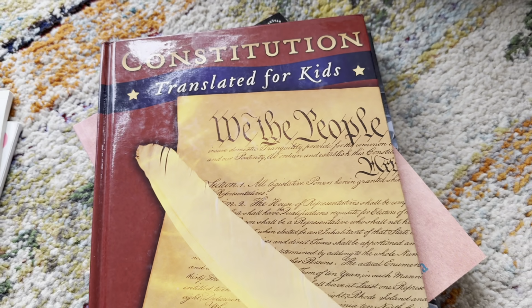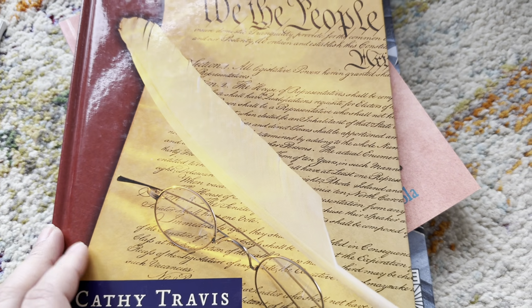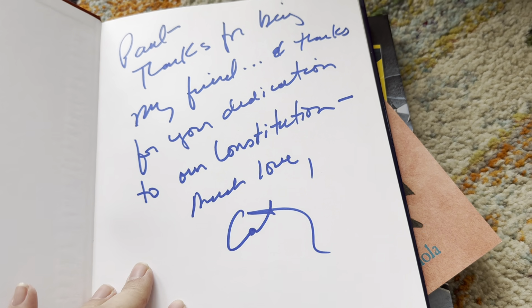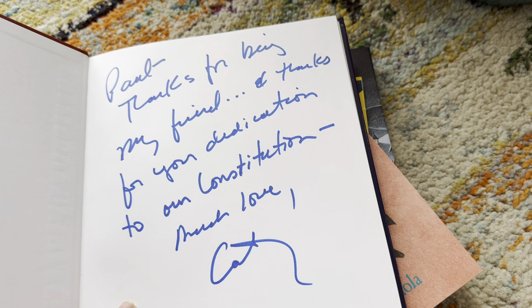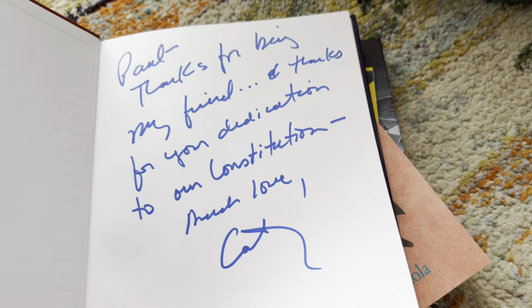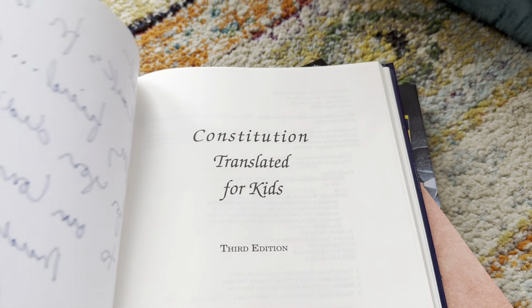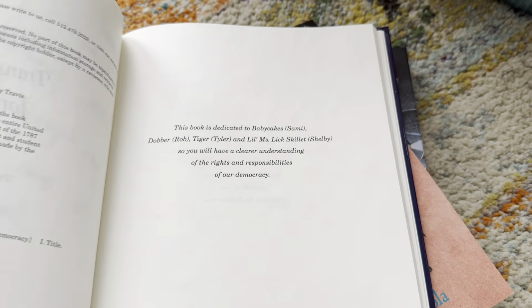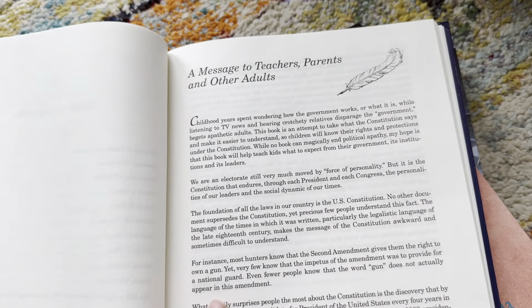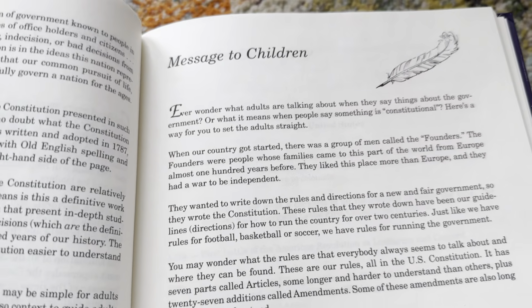So, The Constitution Translated for Kids. This was signed by the author. That's cool. "Thanks for being my friend, and thanks for your dedication to our Constitution. Much love, Paul." Thank you, Paul. Okay, a message to parents. Message to children. That's cool.